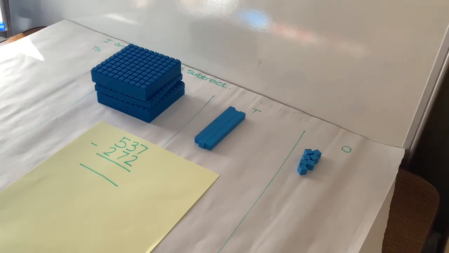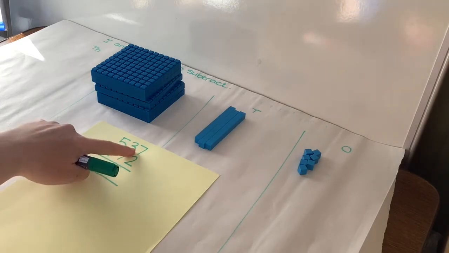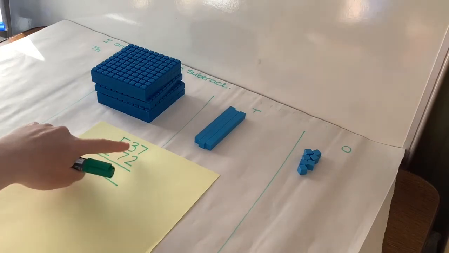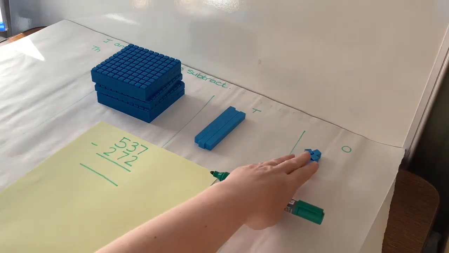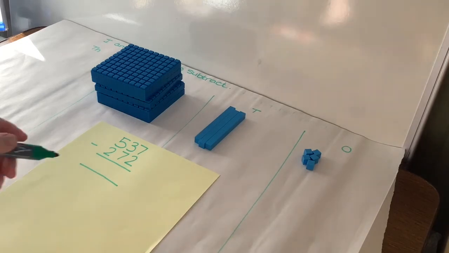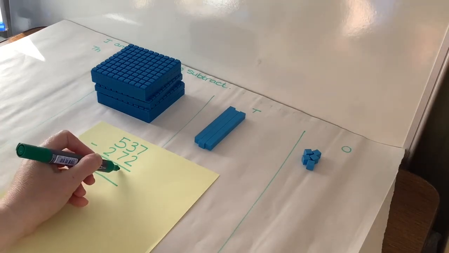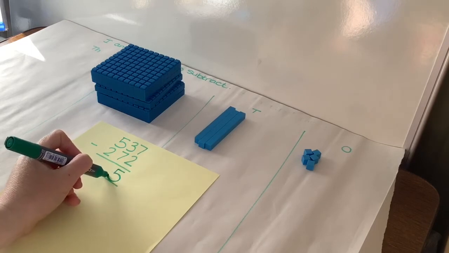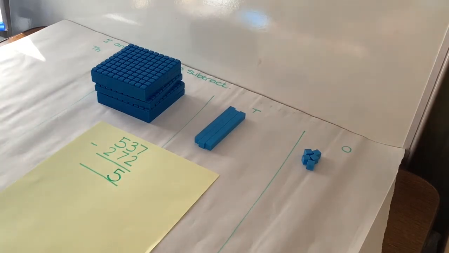So just like we've done with every other sum, we're going to start in the ones column. So we have 7 ones and we need to subtract 2 of those ones. Well, you can see here, more on top, no need to stop. 7 ones subtract 2 ones. Let's subtract 2 of those ones. And that leaves us with 5 ones. Let's pop the 5 ones in. Now we move to the tens column.